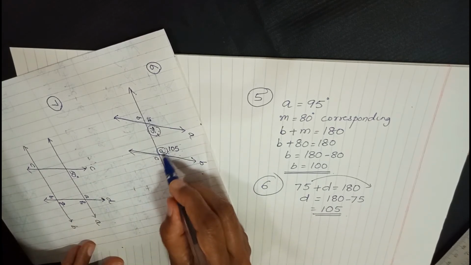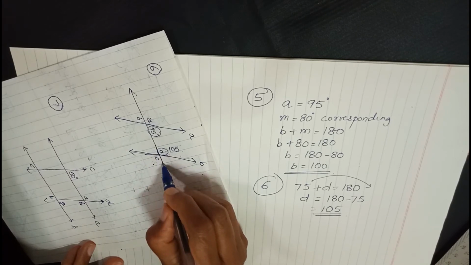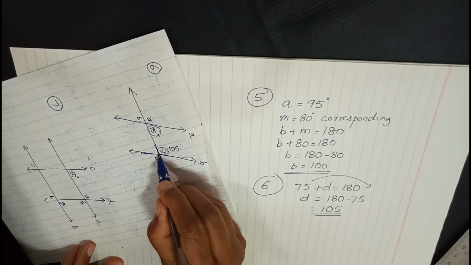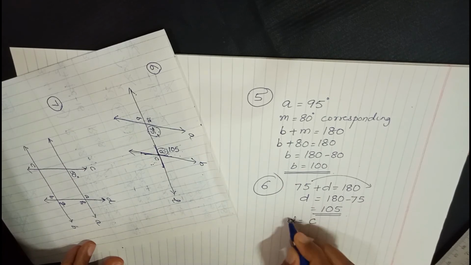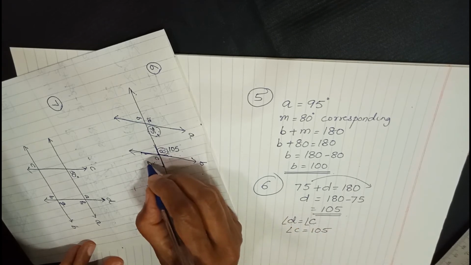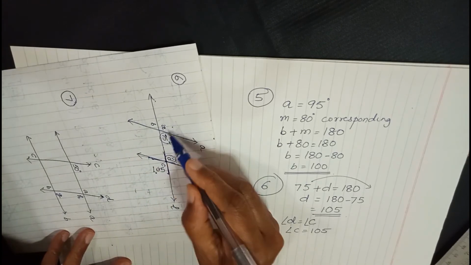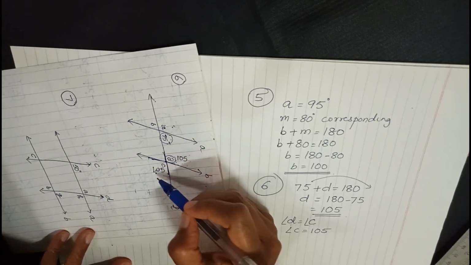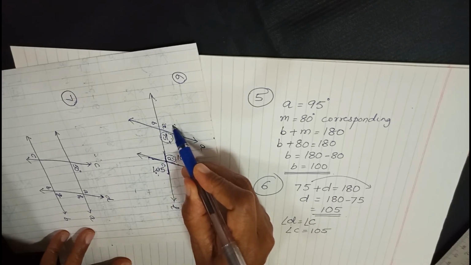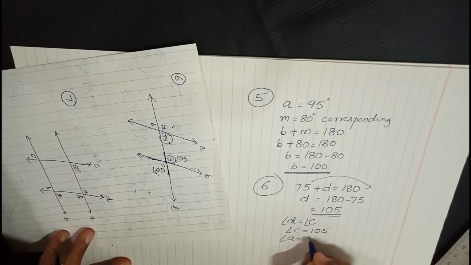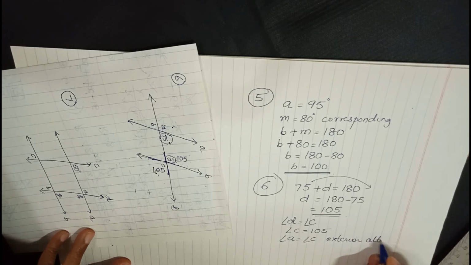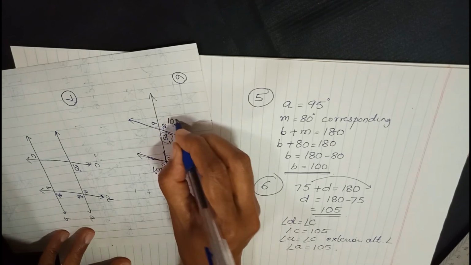Now you can see D and C are opposite angles. They are formed by two intersecting lines at a common point. So D is equal to C. If D is 105, angle C is also going to be 105. So I got this as 105. Now you can see angle C and angle A are exterior alternate angles. So if C is 105, angle A is also going to be 105. Angle A is equal to angle C, it is an exterior alternate angle. So even angle A is equal to 105.